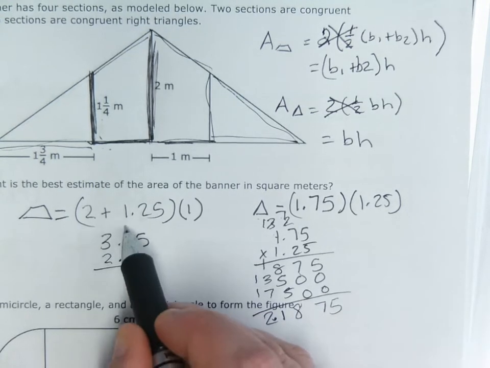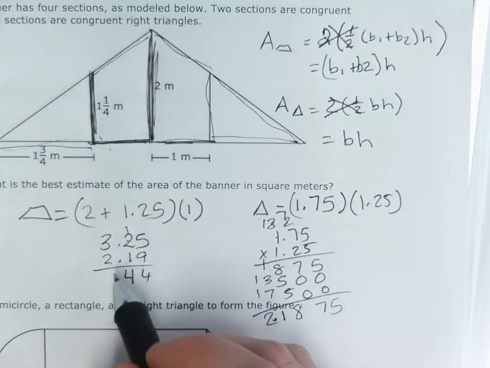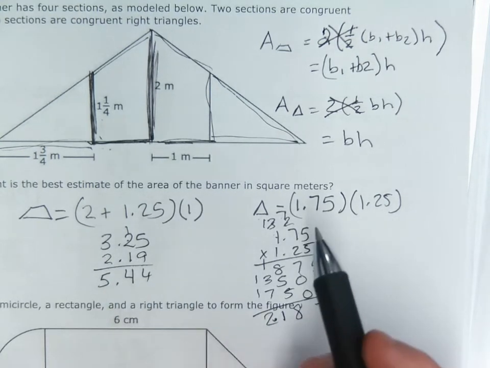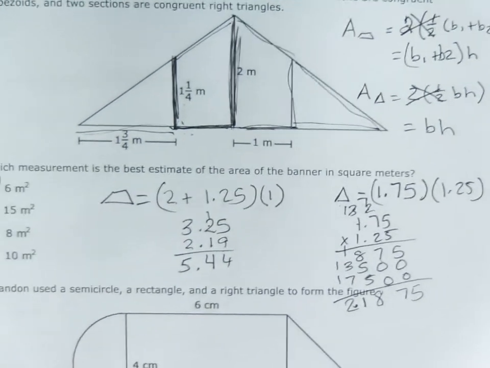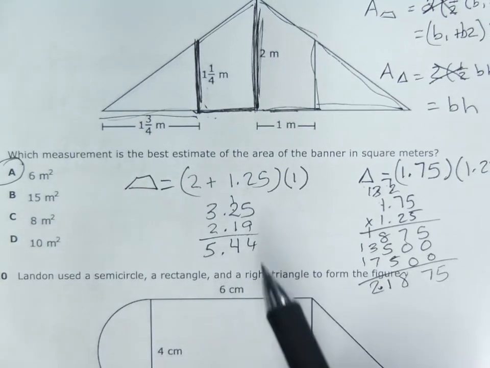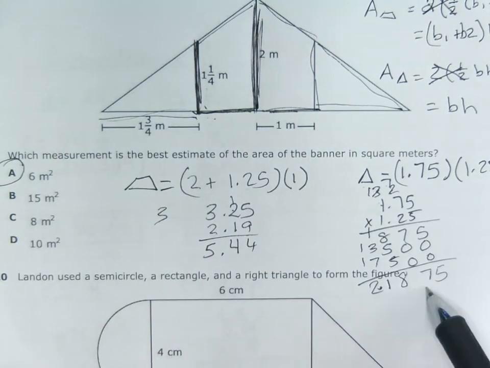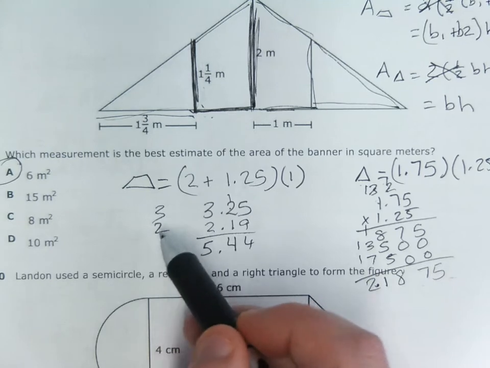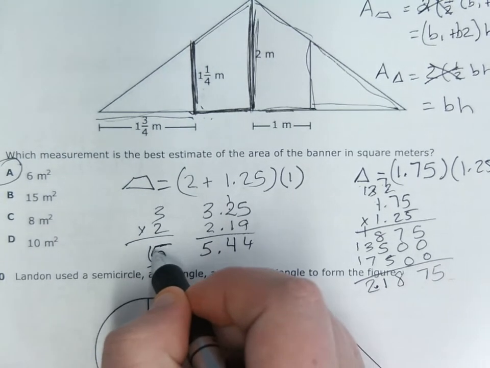5 plus 9 is 14. So that's 5.44, which is close to 6 meters. So this one we could have rounded. I could have said, oh, 3.25 is about 3, and then this is about 2. So 2 times 3 is 6, 2 plus 3 is 5. So it'd be close to 6.